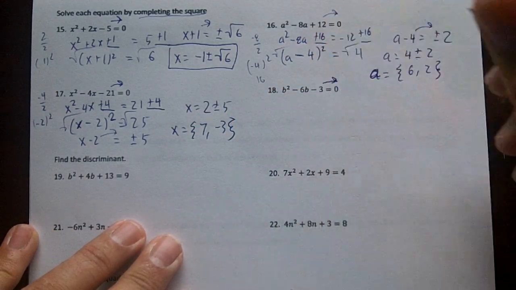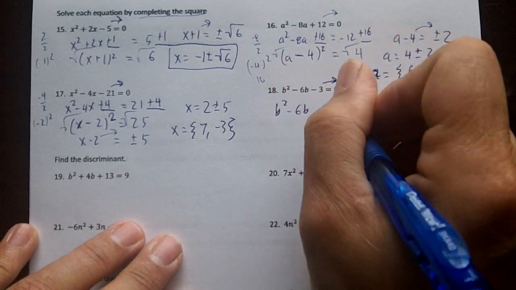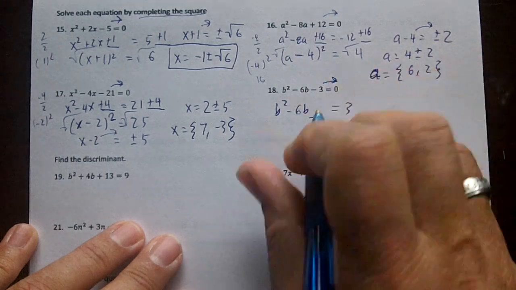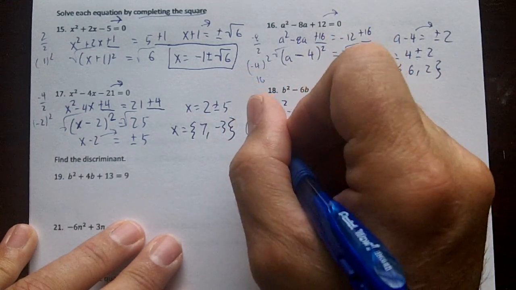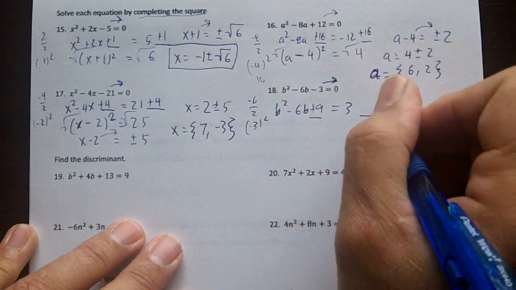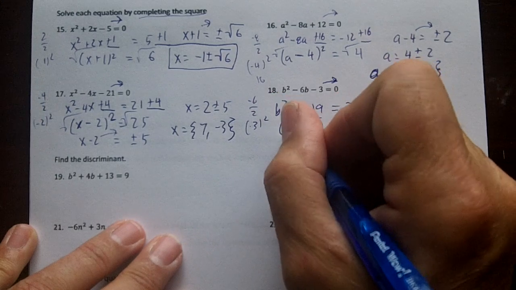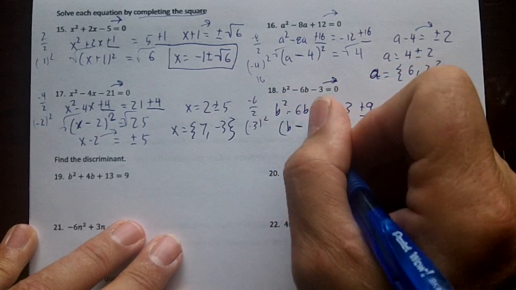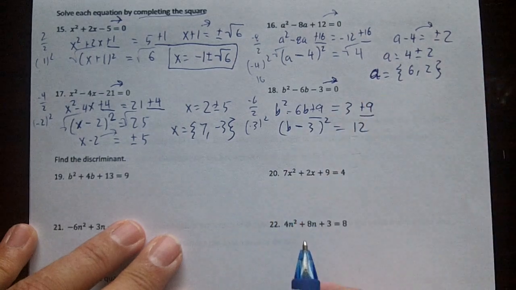This one, move over the 3. So b squared minus 6b equals 3. Draw your blanks. We're going to take the negative 6, divide it by 2, get negative 3, and square it, and that's going to be plus 9. Then this factors. The square root of b squared is b. Drop the minus. The square root of 9 is 3 squared equals, this will add up to 12.